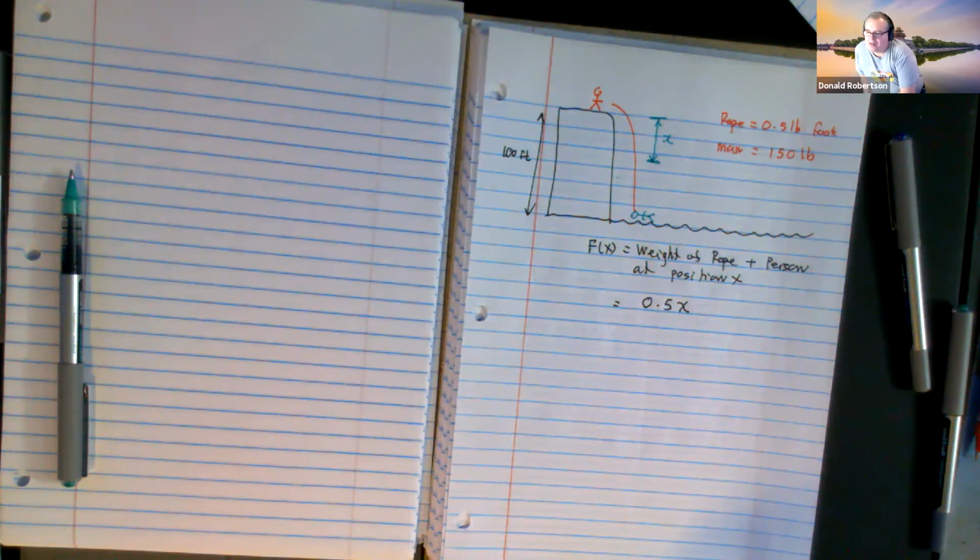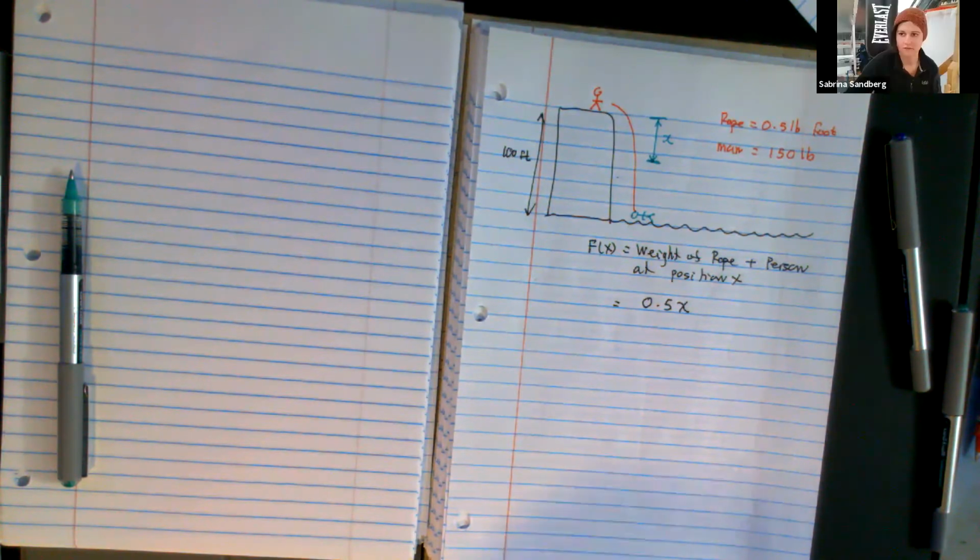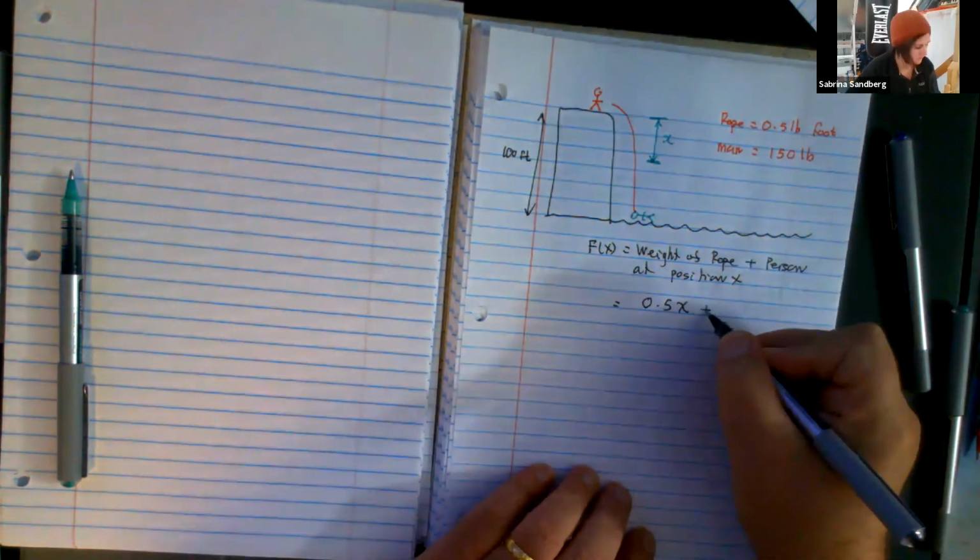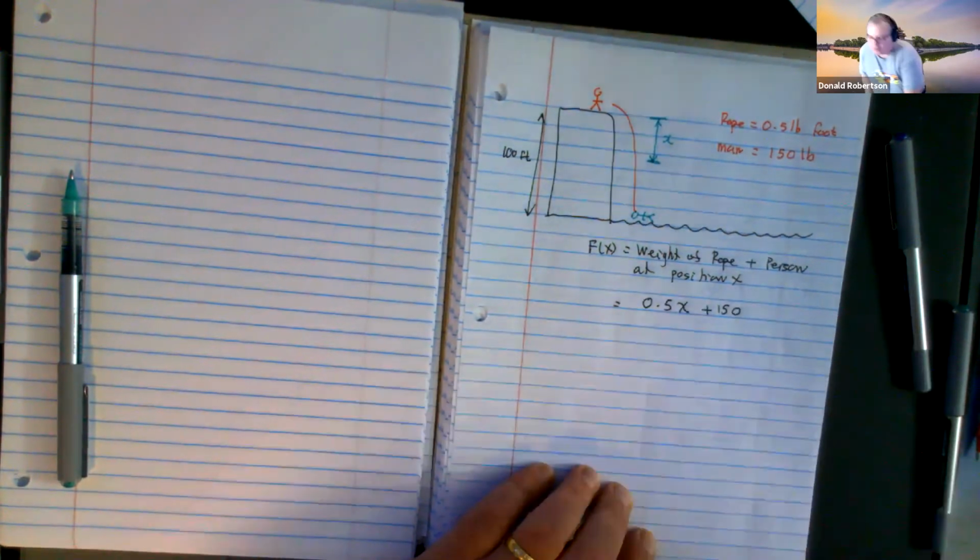What about the weight of the person? This particular person happens to be a man. What about the weight of the man? Just add a 150 on the end of it always. Would you agree that that man is probably not going to be any different at the bottom of the cliff as he would be at the top of the cliff, right?